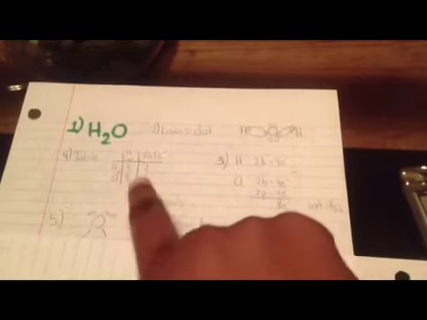So then you must do step number 3, which is checking if it satisfies the rule of 8. Now with H, it only needs 2 to be happy, therefore it will never satisfy the rule of 8. It will satisfy the rule of itself. So it's happy, ignore that smiley face. And O has 2 bonds with 4 electrons in it, and 2 pairs with 4 electrons in it, which has 8 electrons, which satisfies the rule of 8.